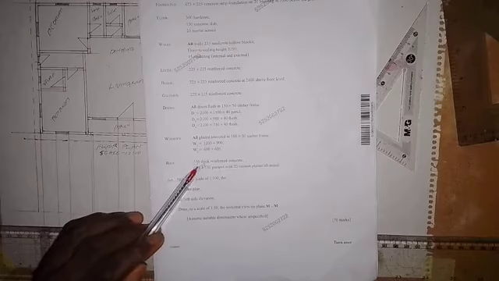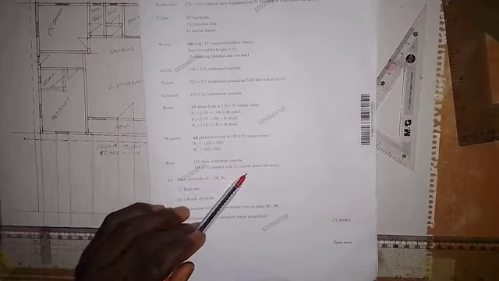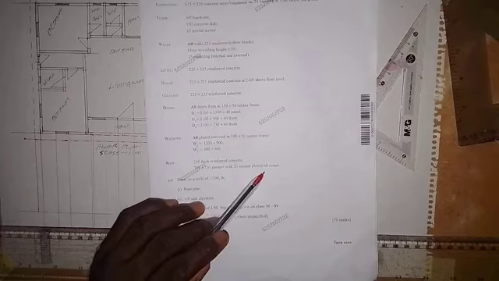Alright, so now let's go to the roof. For the roof, as we have here, they said 150 thick reinforced concrete and 750 by 150 parapet with 20 cement plaster all round. This type of roof is a parapet roof, or we call it flat roof. That's the kind of roof that we have here.